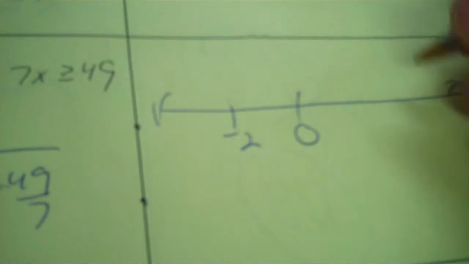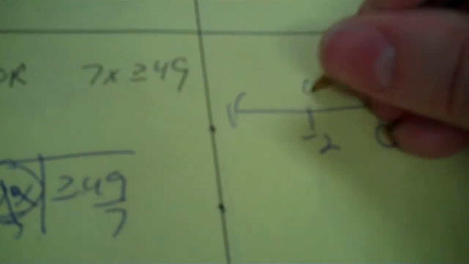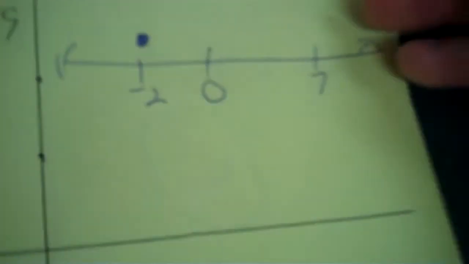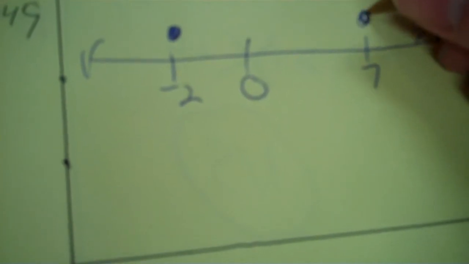Multiplier is 7. Sign doesn't need to change because it's a +7. Divide by 7. Divide by 7, you get 7. So -2 and 7 are the numbers I have figured out. Now which way do we go? Don't just connect them every single time. I know 2 years ago you did that, but not now, okay?